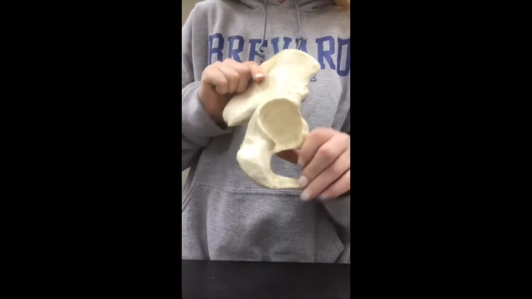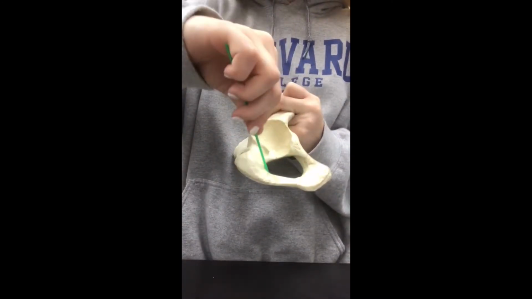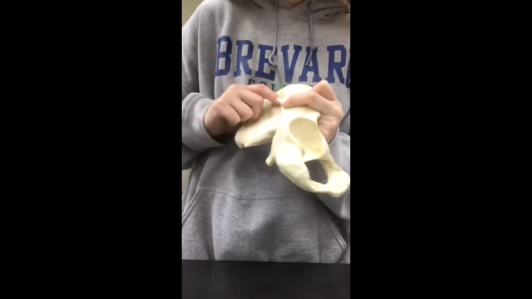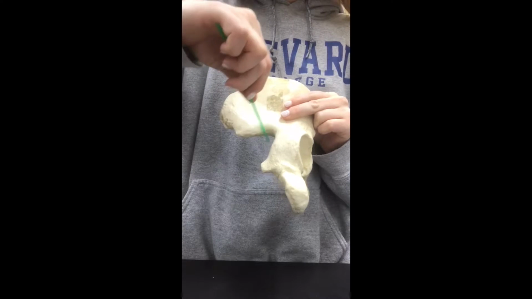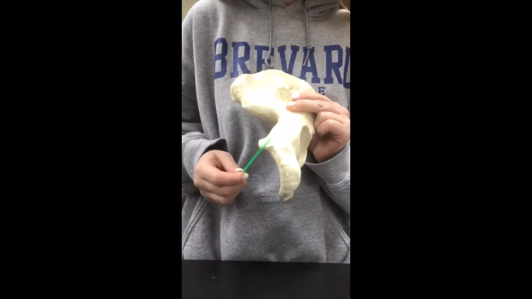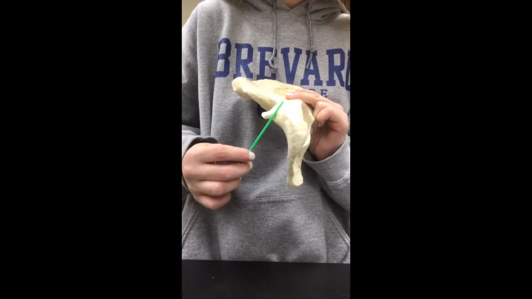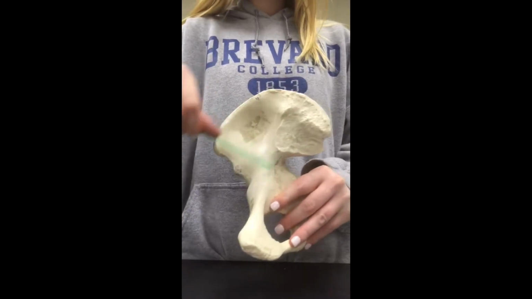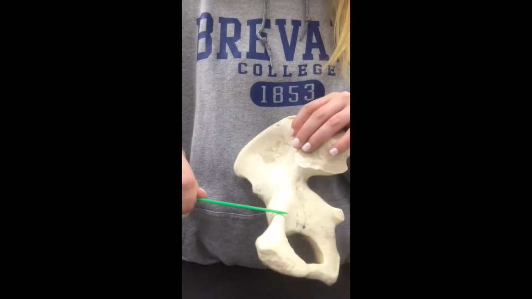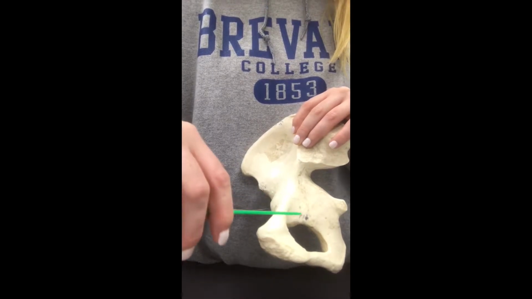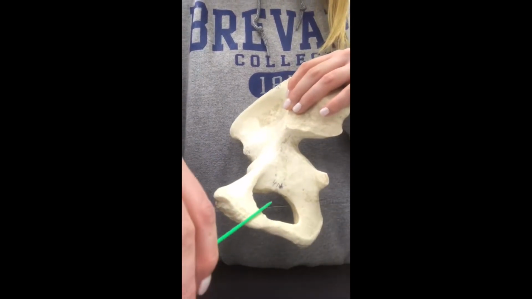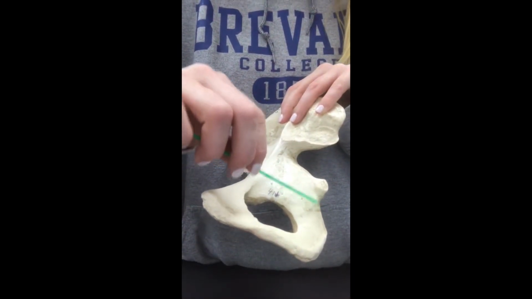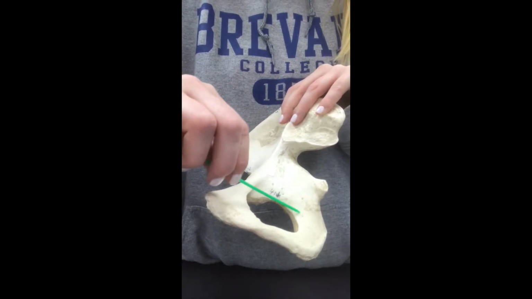This is the acetabulum. This is the obturator foramen. This is the pubis. This is the ischium. This is the greater sciatic notch. This is the ischial spine, lesser sciatic notch, and then the ischial tuberosity. This is the iliac fossa. This is the superior ramus, then the pubic symphysis, and then the inferior ramus, and then over here is the ischial ramus.